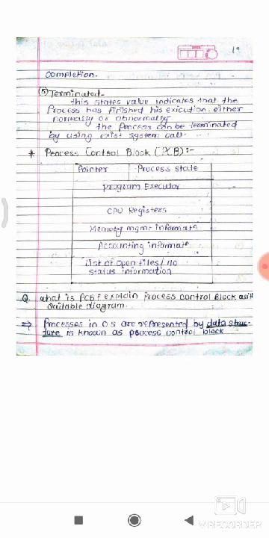NR2WT, that is new, ready, running, waiting, and terminated. This is a very important point from the point of view of the exam, so we need to understand that very well. After that, next point, process control block. This is again a very important point from the point of view of the exam.